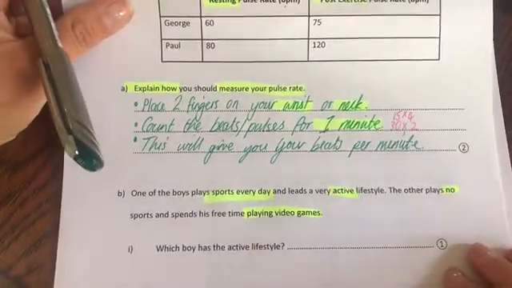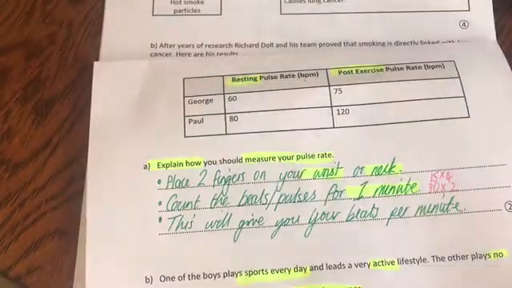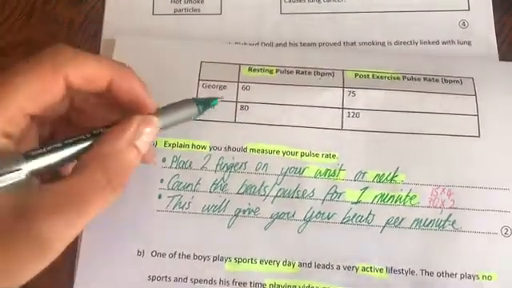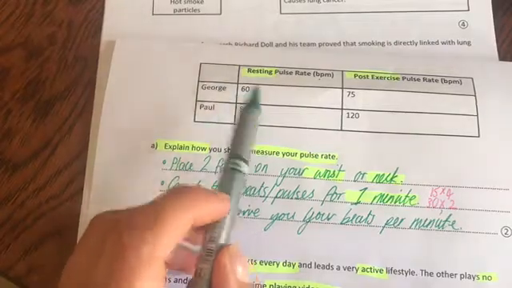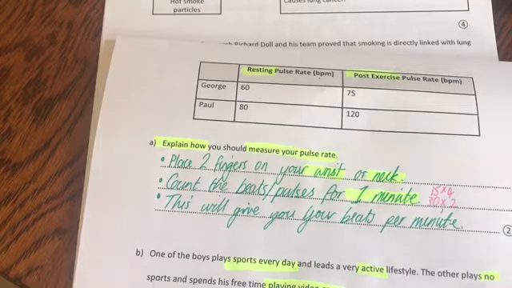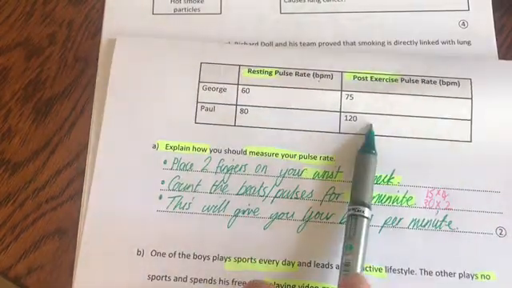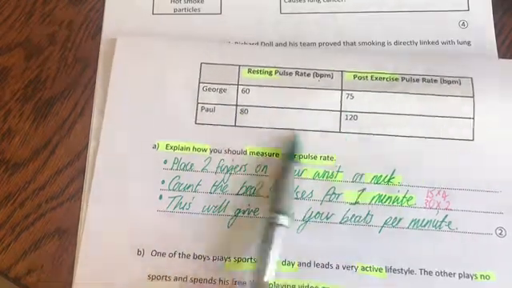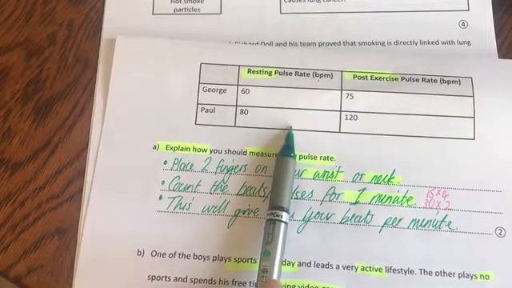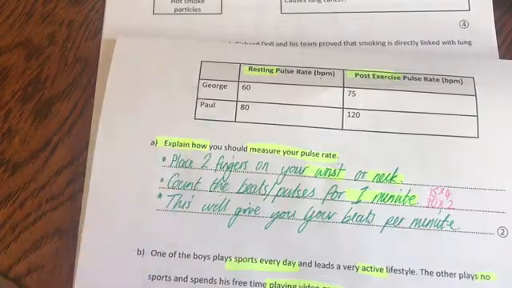Anyway, which boy has the active lifestyle? So this is one where you're not going to have learnt this, but you have to work it out from what you see. So if we look at George, he's got a resting pulse rate of 60 and it goes up to 75 when he exercises. Paul, however, has a resting heart rate of much higher, 20 beats higher, and his goes up to really high when he exercises. So what that tells you, or suggests, is that this dude is much more unhealthy than this dude, right? So which boy has the active lifestyle?